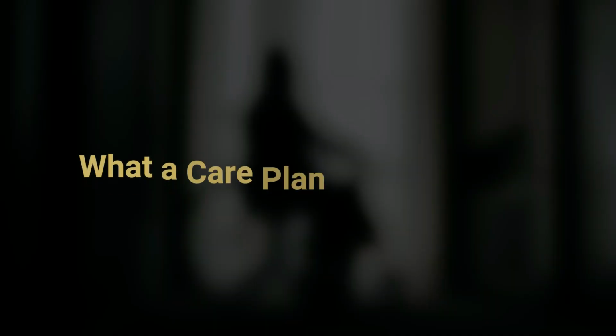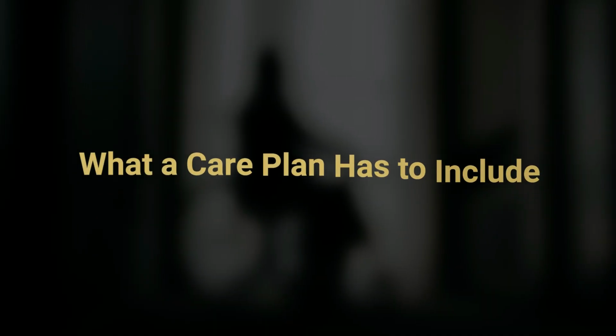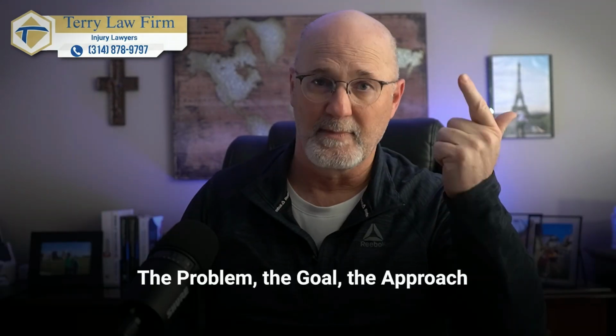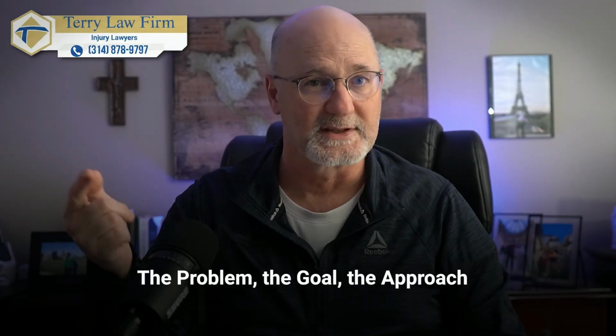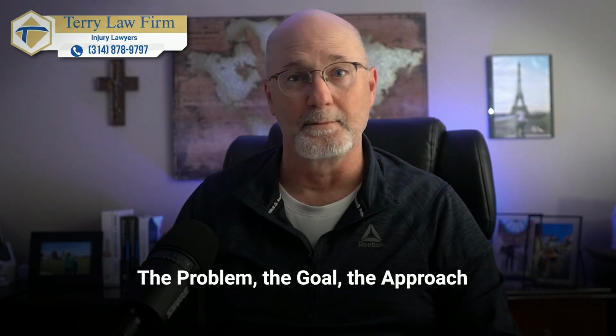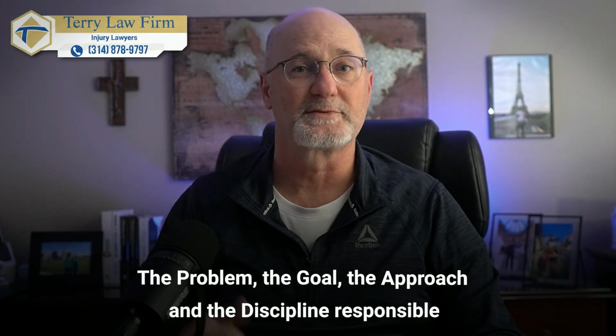Now, let's talk about what a care plan has to include. Most care plans are organized into 4 columns: the problem, the goal, the approach, which is the specific interventions the facility commits to, and the discipline responsible, meaning which staff members are accountable for each piece of the plan. Now, different companies may have different looks. They don't all have to be 4 columns, but the basic information is essentially the same.